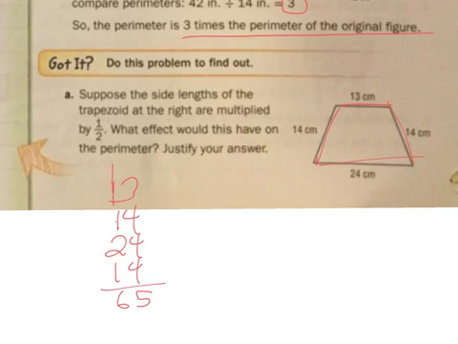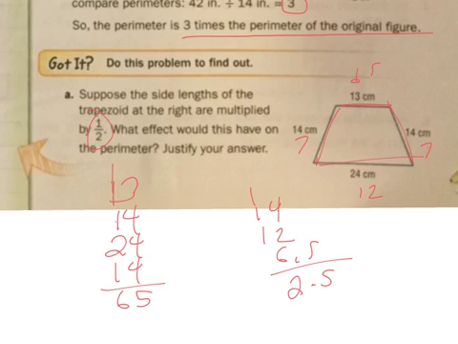Now, if it is half of what it is, so we're going to go times it by 1/2, which is just cutting everything in half. So that's 7, 12, and this is 6.5. So now we add it together. 7 and 7 is 14, plus 12 plus 6.5, that's 32.5.